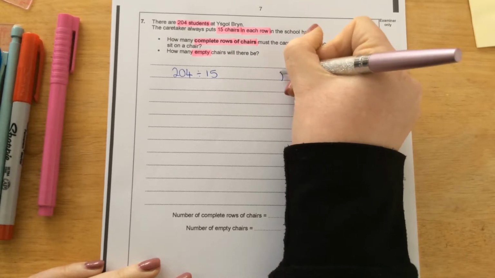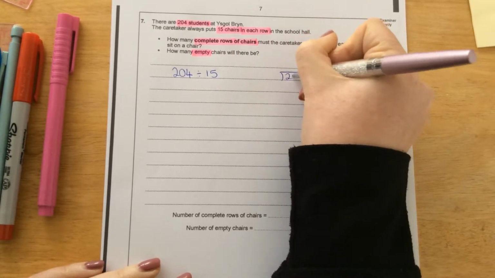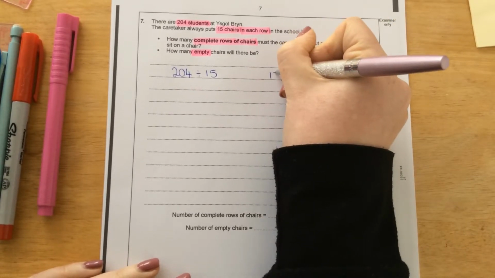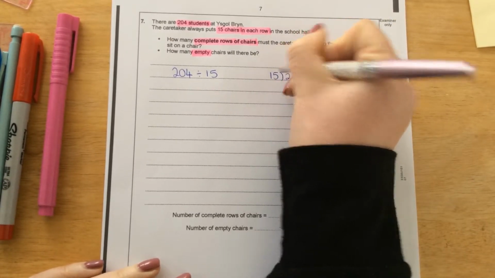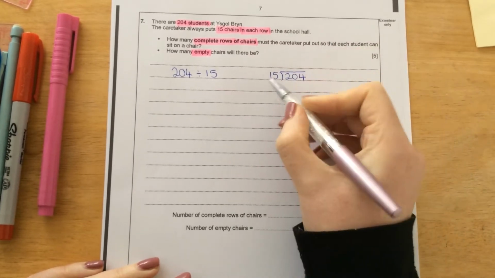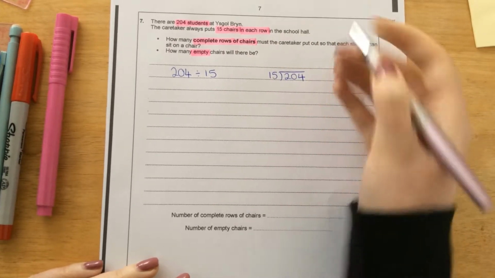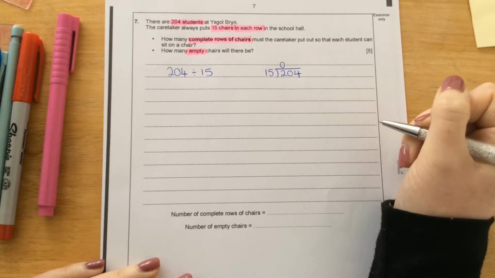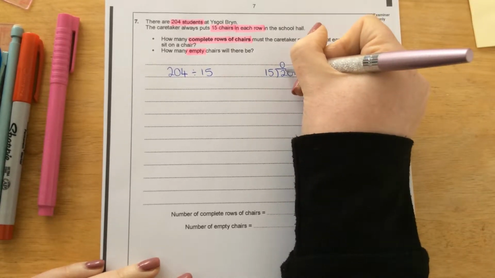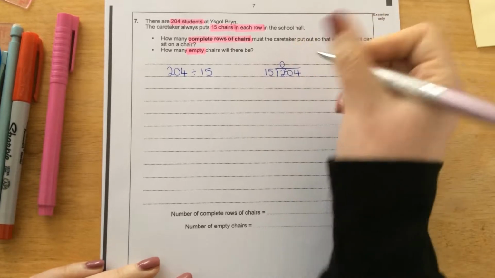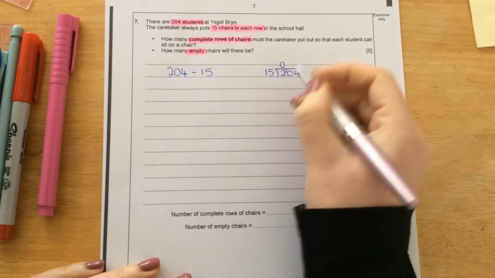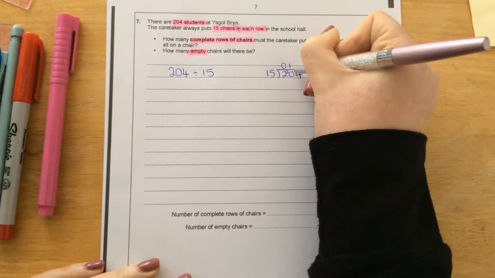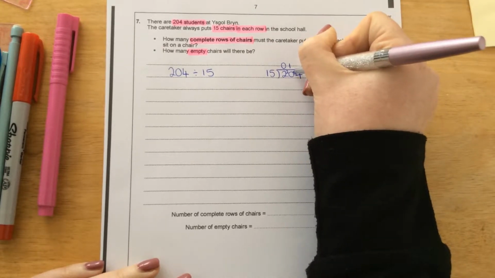So 204 goes in the bus stop. There's no space left, so 15 waits outside in the rain. How many 15s go into 2? Can't do it. So I put a 0 on the top. Now I've got to carry that 2 over because I haven't used it. So how many 15s go into 20? 1. How many left over? There were 5 left over.